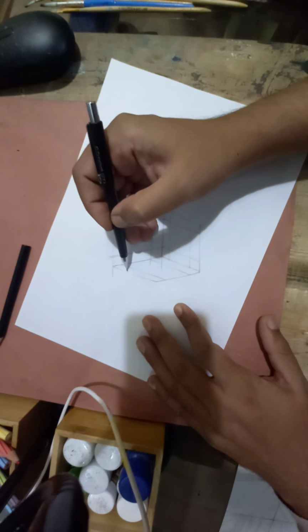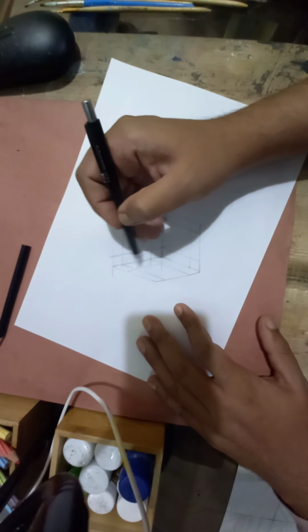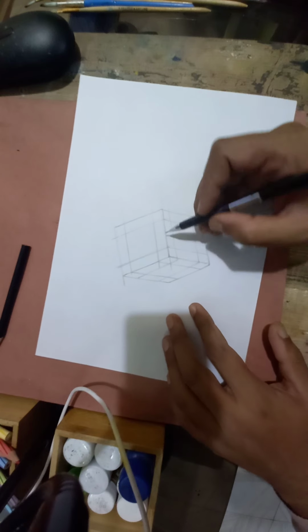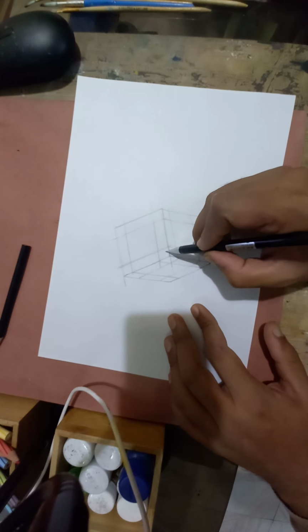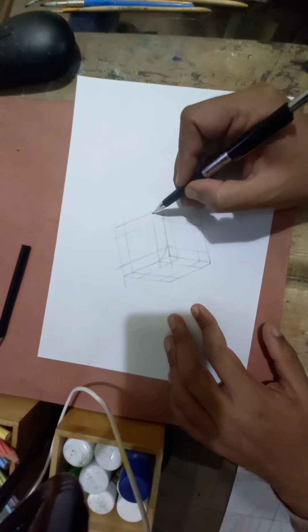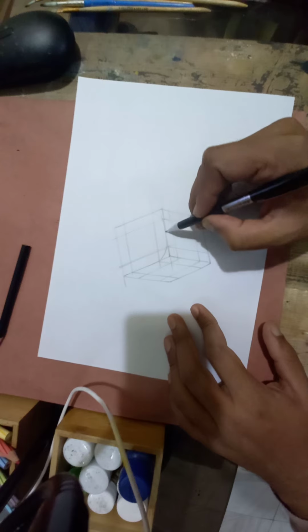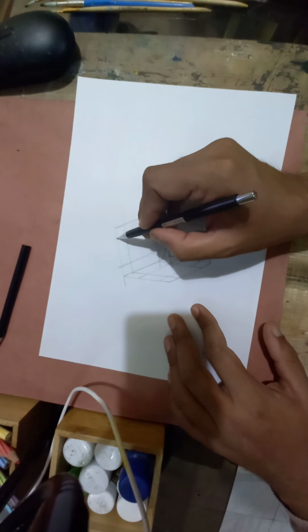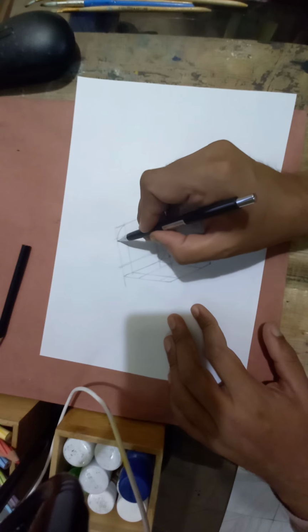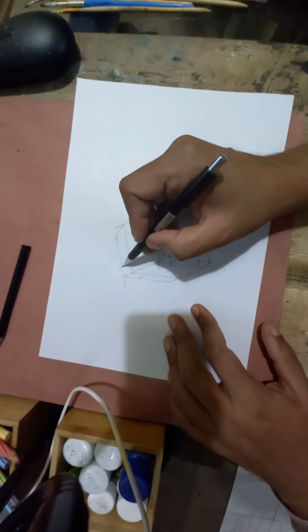We see this side and make a parallel line over here and a parallel line over there, and then we curve them. Curve this side, join this side, join these two sides, join these two sides.